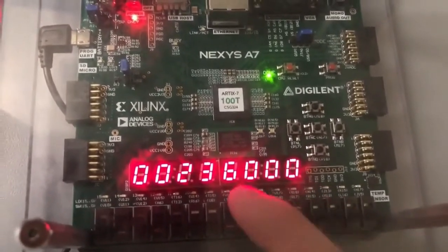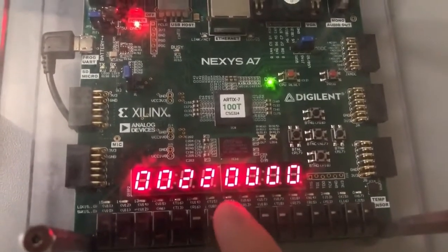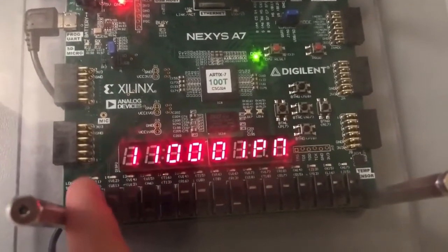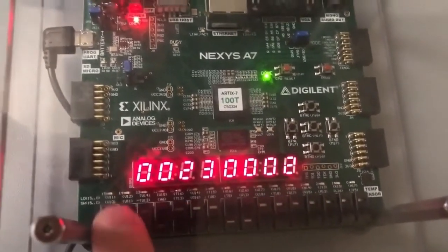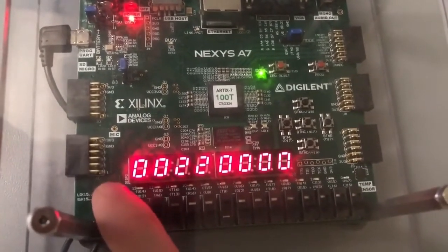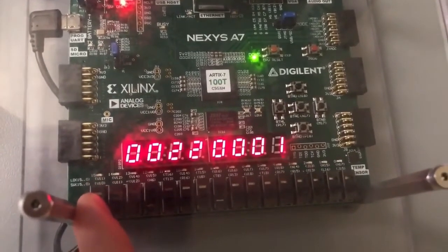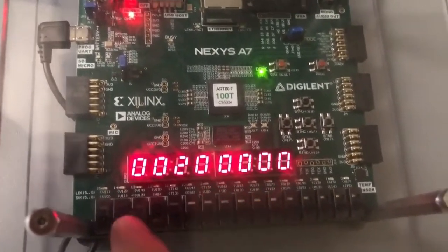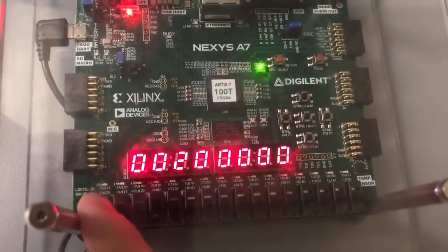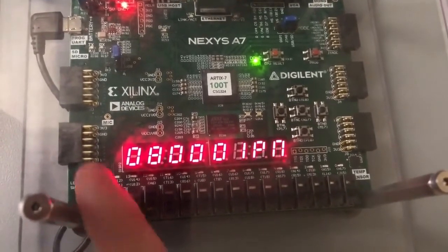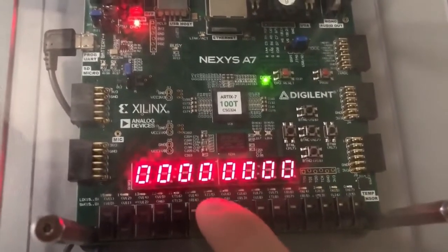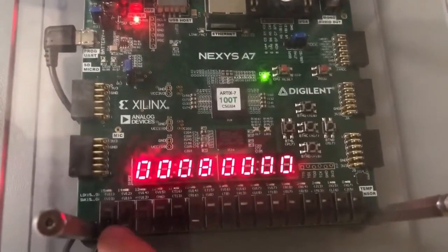And then setting it to just 23 itself, 11 PM, and then 22, 10 PM, and then 20, 8 PM. We could try some earlier times. 8 AM.